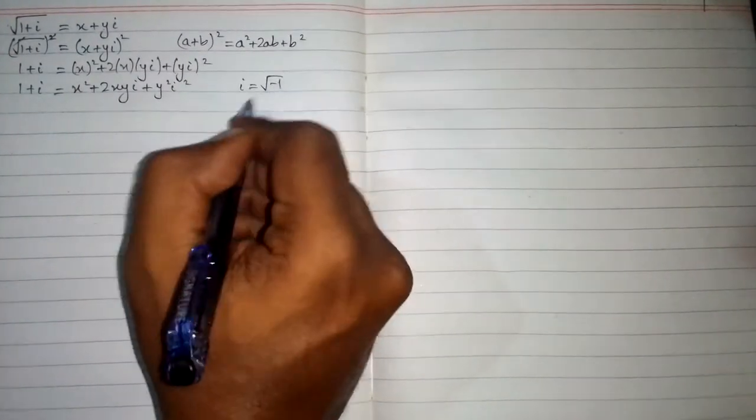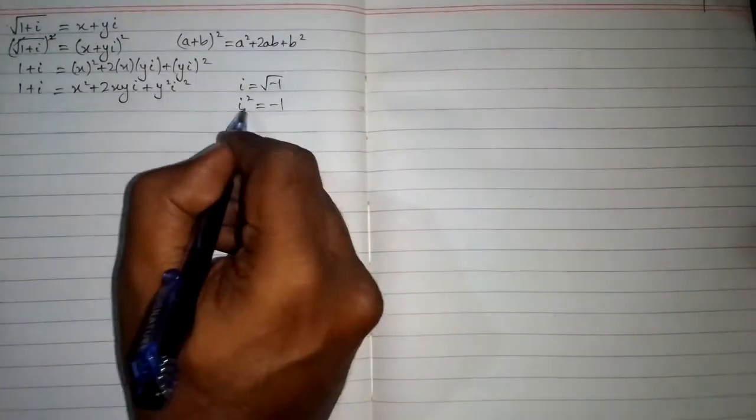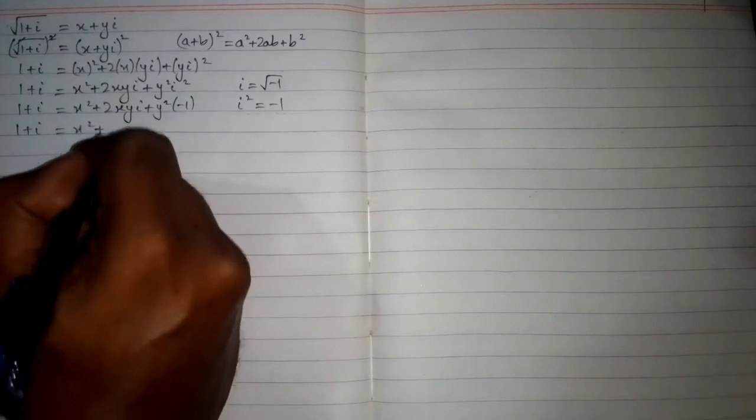We know that iota is square root of -1. So squaring both sides, we have iota square is equal to -1. So we will put -1 over here. Now we have 1 plus iota is equal to x square plus 2xy iota plus y square times -1. Then we have 1 plus iota is equal to x square plus 2xy iota minus y square. And after some rearrangement, we have x square minus y square plus 2xy iota.